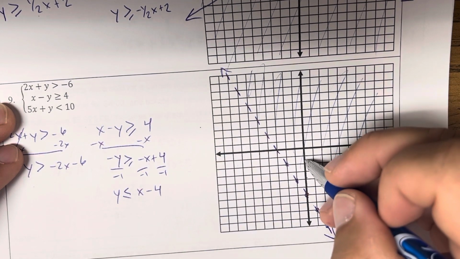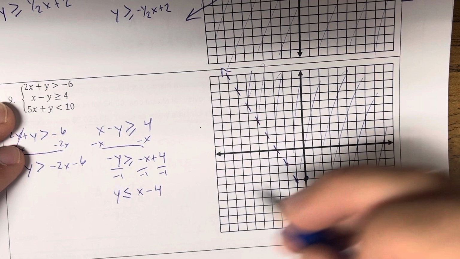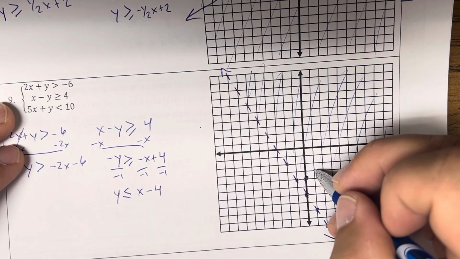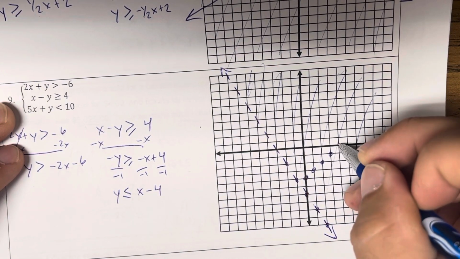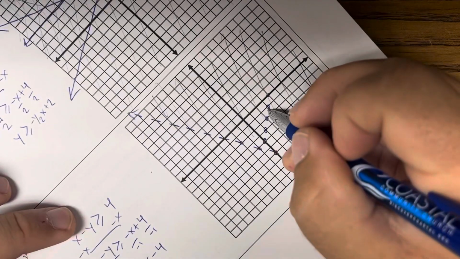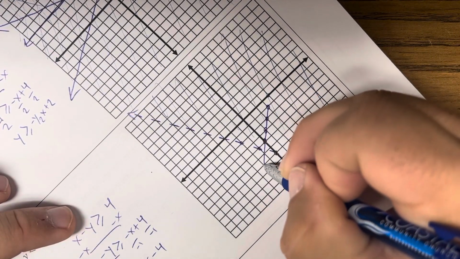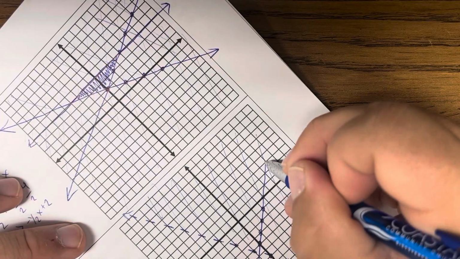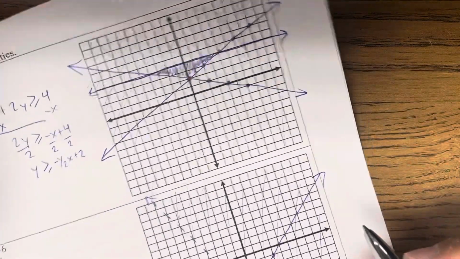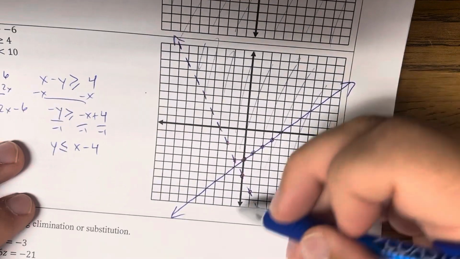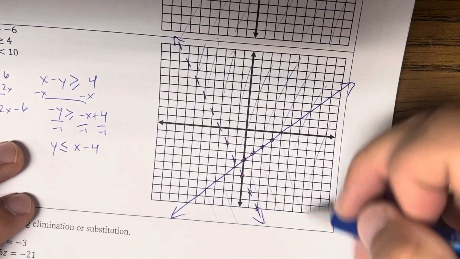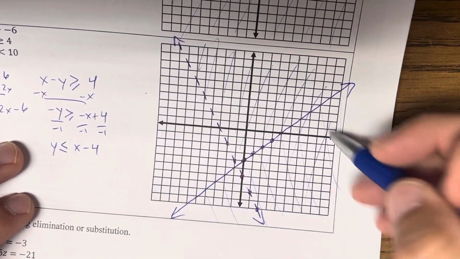So we'll start at -4, 2, 3, 4. And it's got a +1 slope, so we're going to go up 1, right 1, up 1, right 1, up 1, right 1. It is a solid line because it has the equals. And we're shading below because it's less than. So as of now, our common shaded region is everything down here.